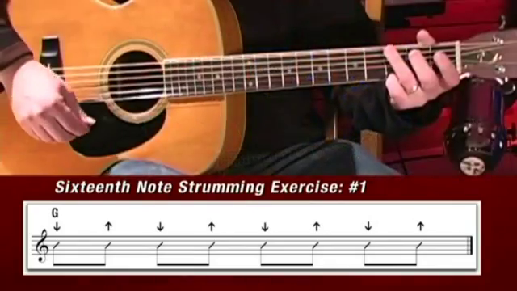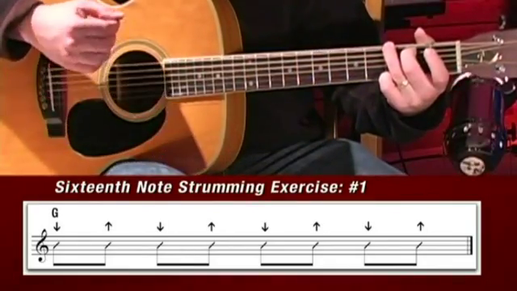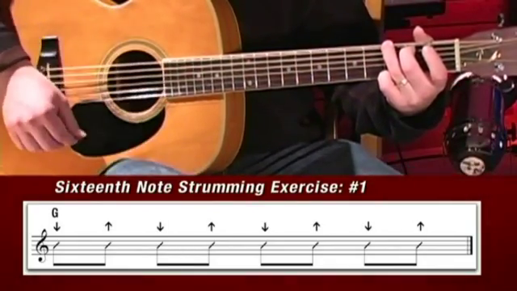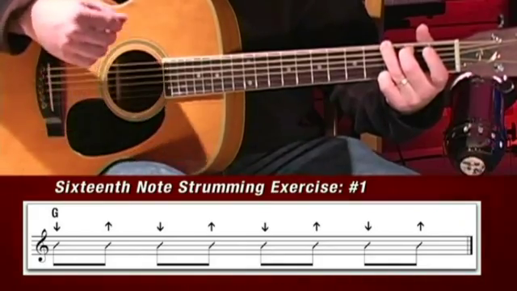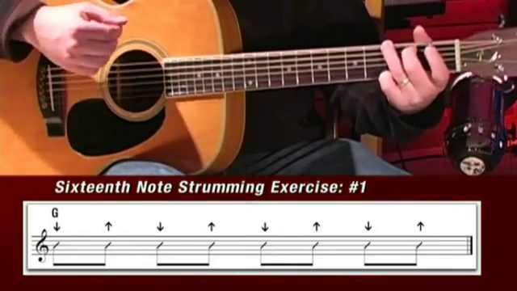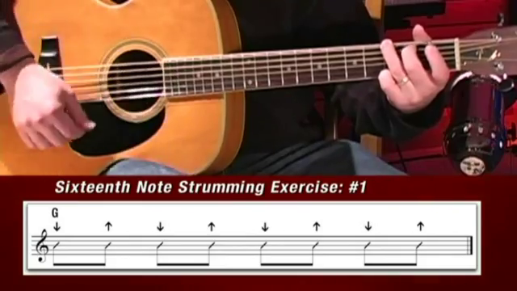Ready? Go. Down, up, down, up, down, up, down, up, again, down, up, down. Slow it down a little bit.